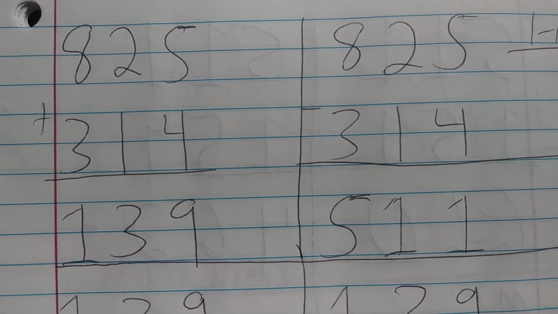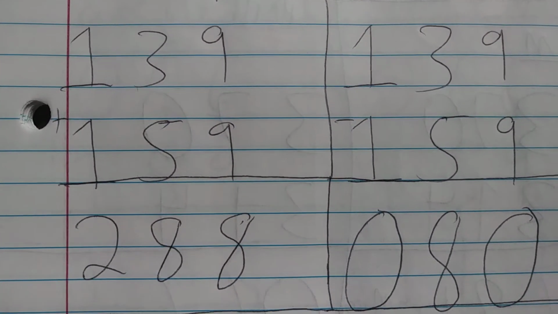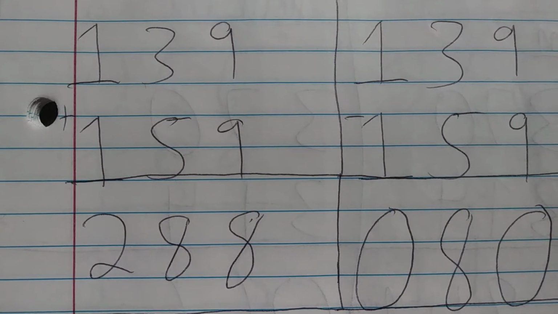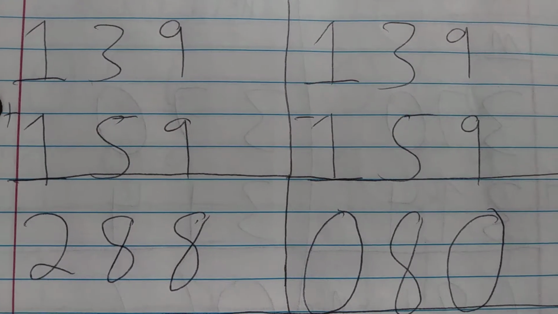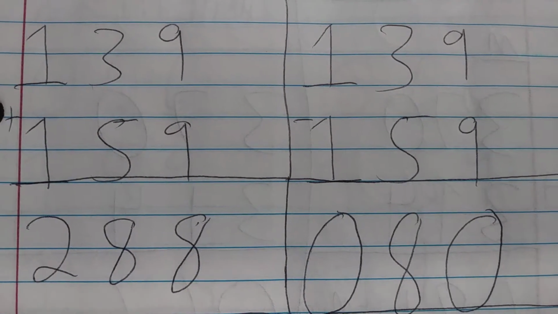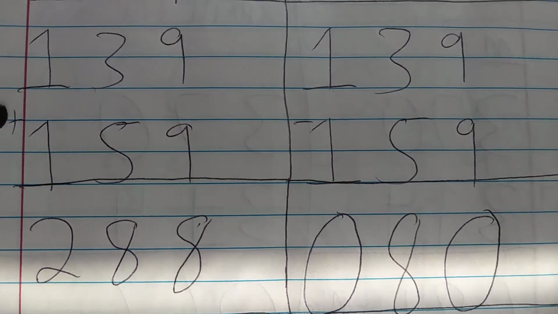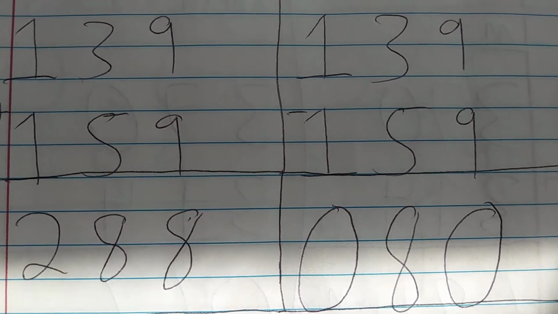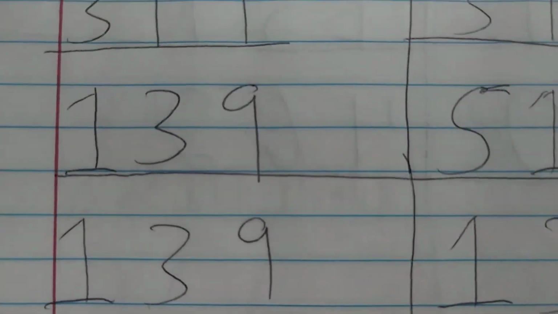You're going to take 139. You're going to add 159, so 1 plus 1 is 2. 3 plus 5 is 8. 9 plus 9 is 18. Keep the 8. And then subtract off 159, so 1 minus 1 is 0. 13 minus 5 is 8. And then 9 minus 9 is 0. So 288 and 080 did not hit in the next 7 days.